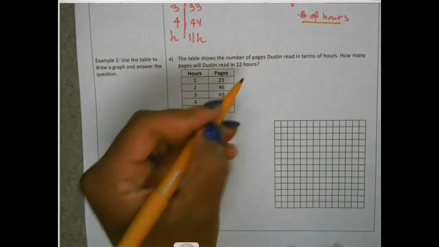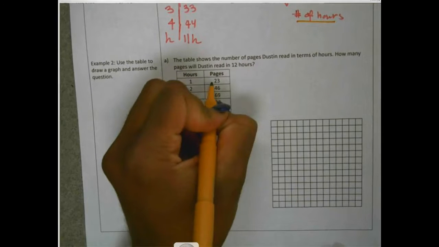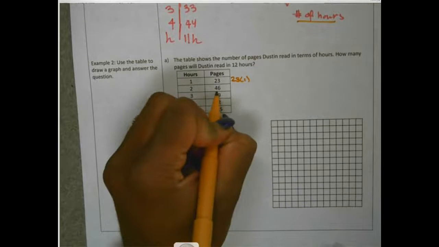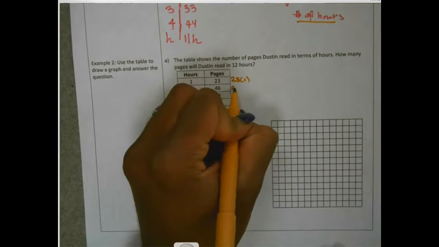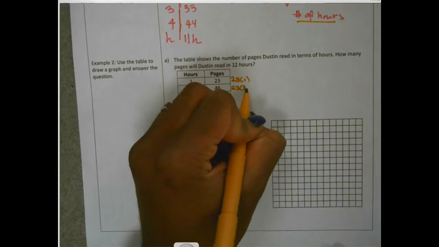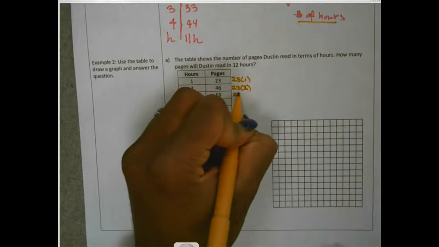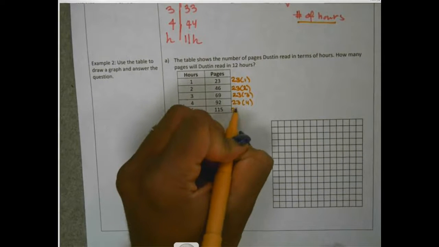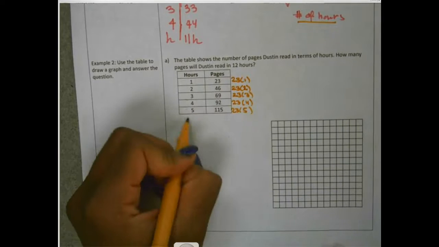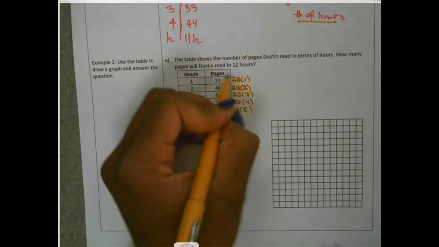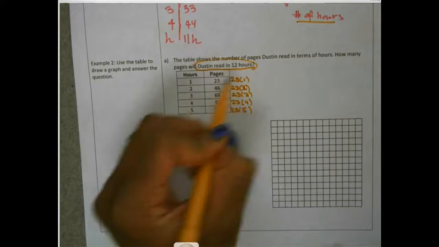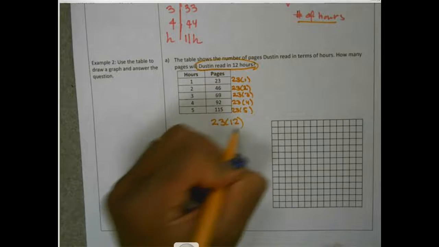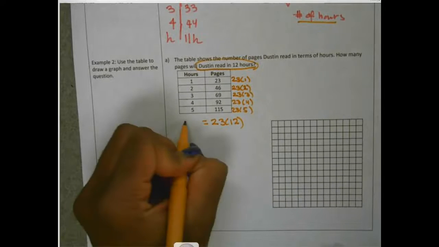What's happening in here? Well, it looks like this is for 1 hour, so this is 23 times 1. For 2 hours, I know half of 46 is 23, so it's 23 times 2. This is 23 times 3, 23 times 4, 23 times 5. The question is, how much will Dustin read in 12 hours? Well, I'm going to say it's 23 times 12. That's how many pages he's read.